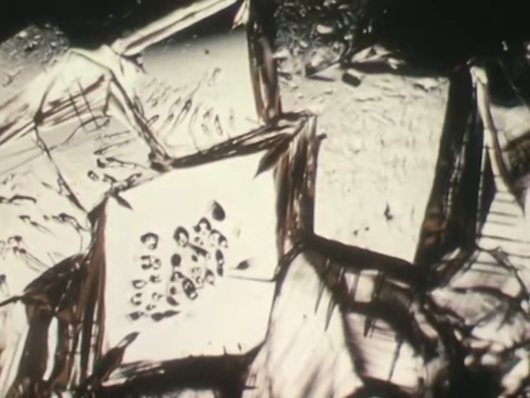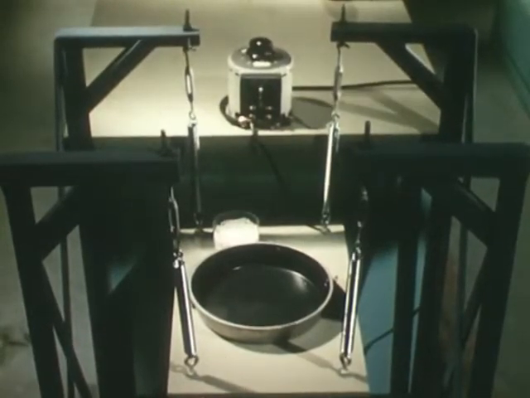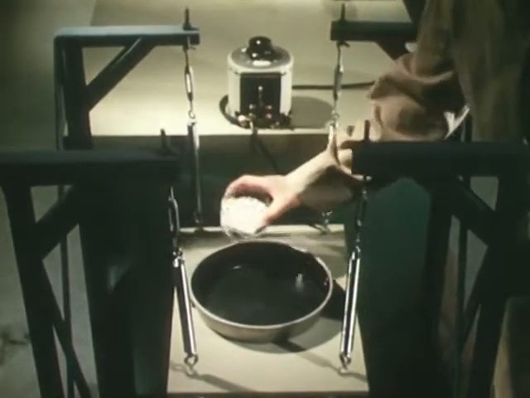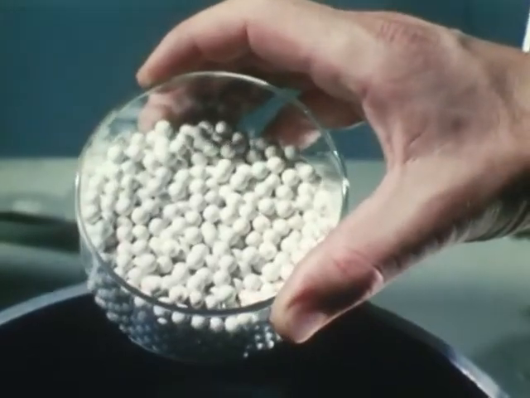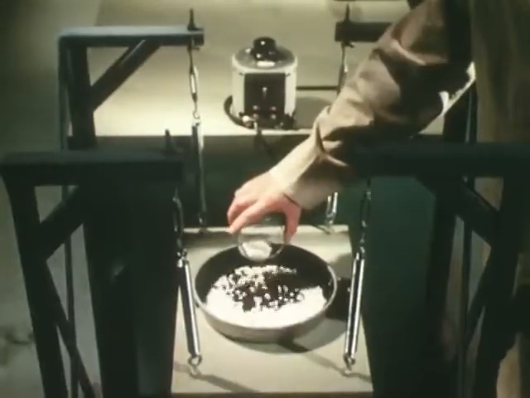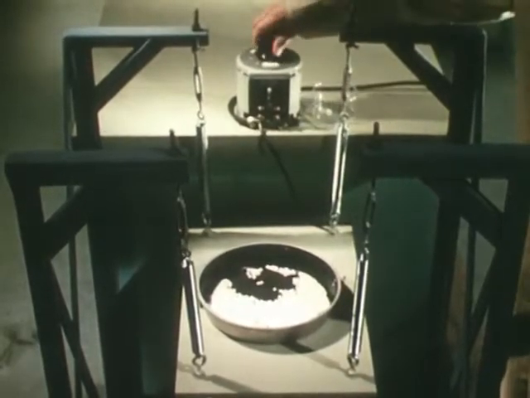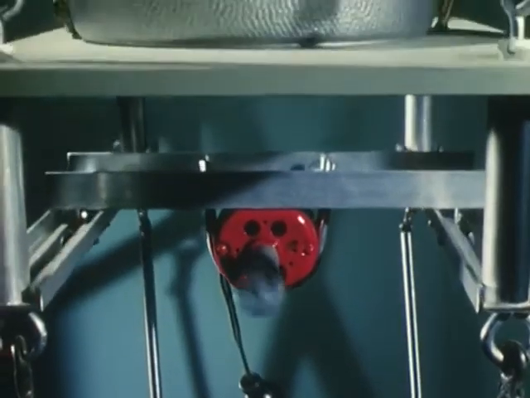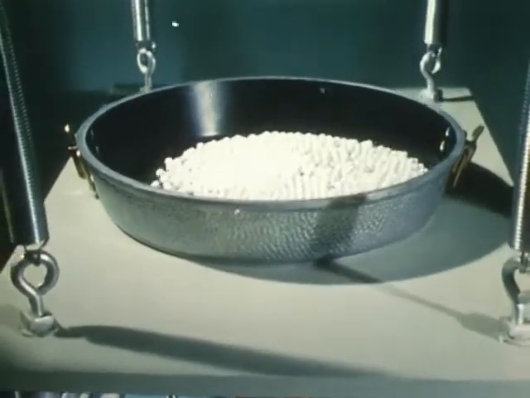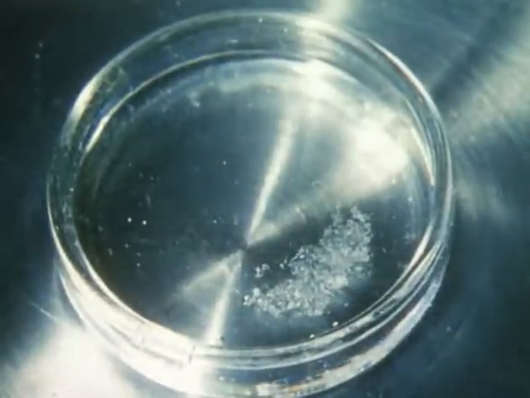But why do atoms form regular patterns? This apparatus will help illustrate what happened. These plastic beads represent atoms. To represent heat, we'll use this vibrator. Now the model atoms are moving about freely, much as the real atoms in the melt must have been moving, although we couldn't see them.